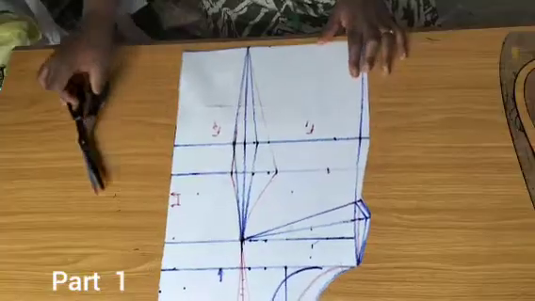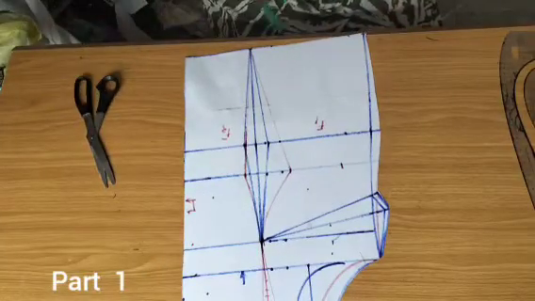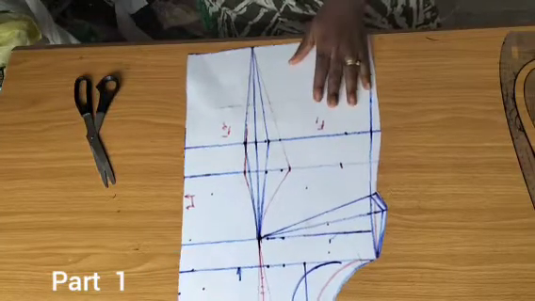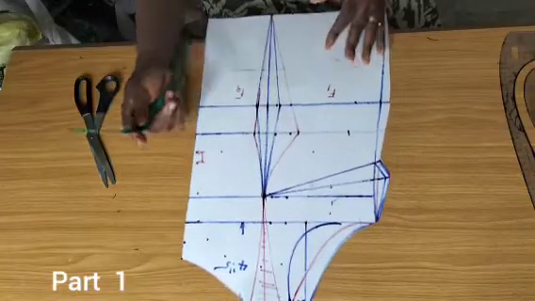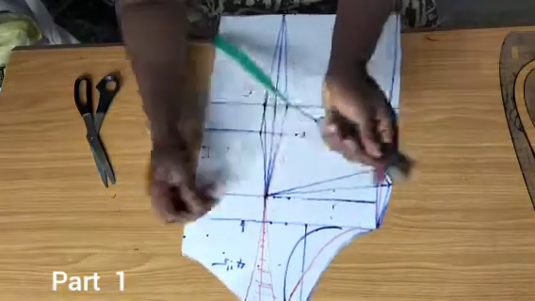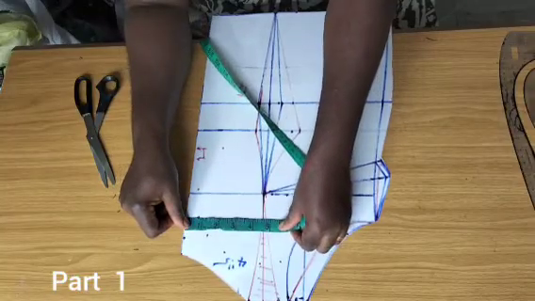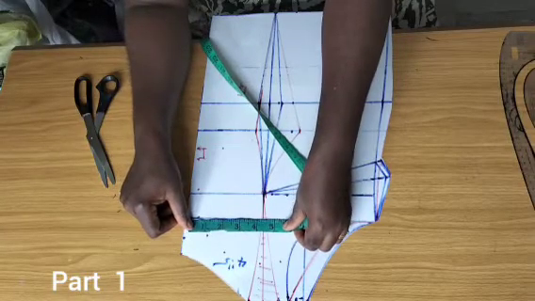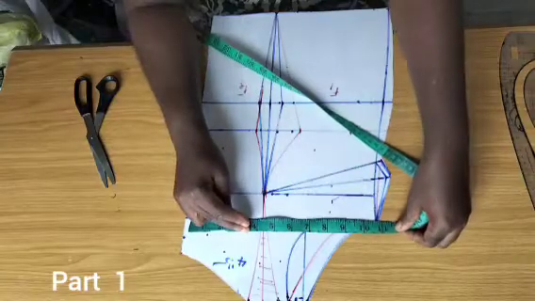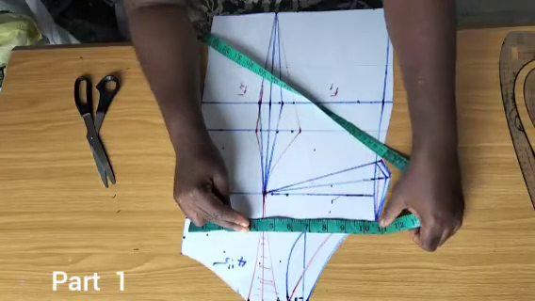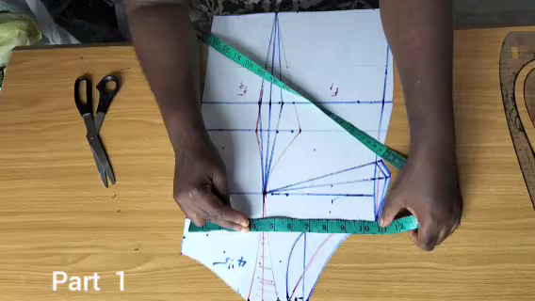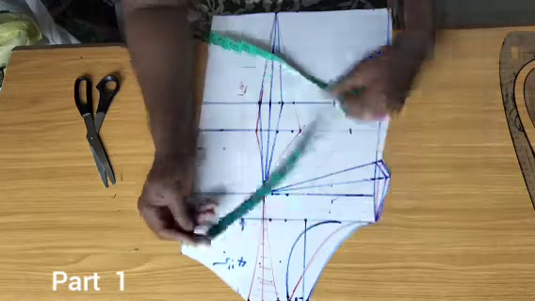Now I have to be sure I have all my measurements intact. So I'm going to take all my measurements right now from here to here. I'll skip this little dart of 4.5 and measure. So I have bust 43. Although I have 10.75, that is okay.